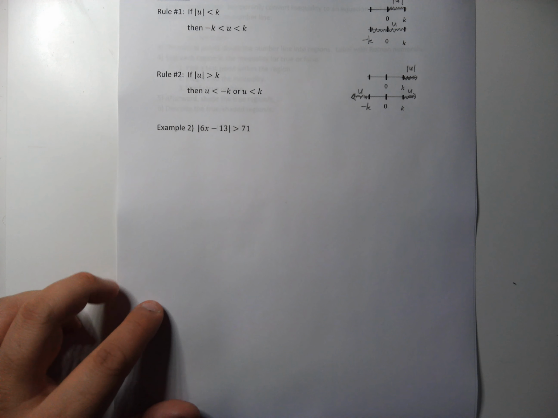I'm dividing by a positive, so the inequality direction doesn't change. Okay, now keep in mind these must be disjoint regions. There's no way x can be less than this number at the same time greater than this number. It's not possible. So we're going to have to describe two separate regions.